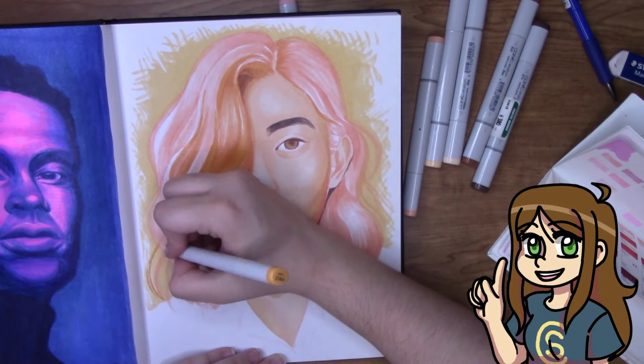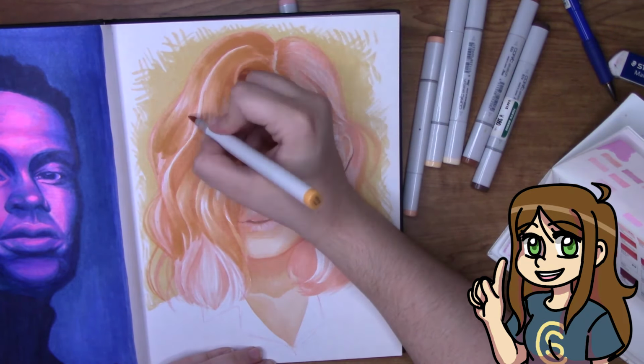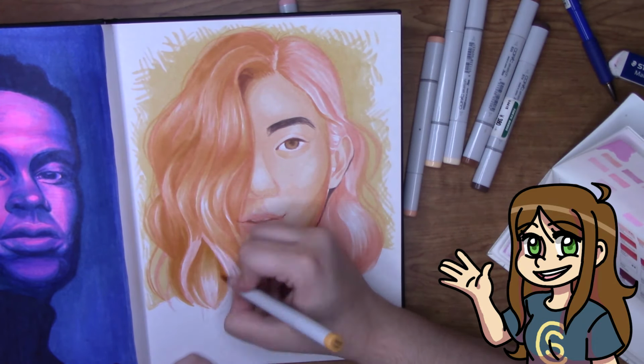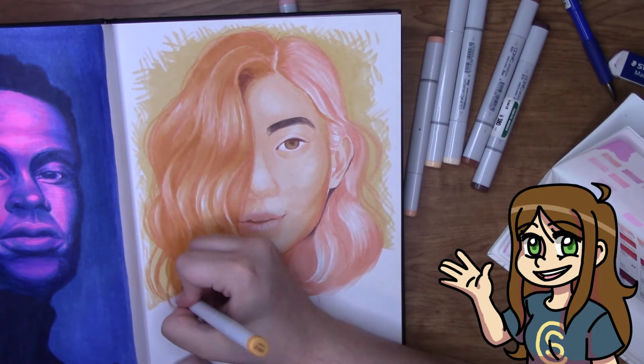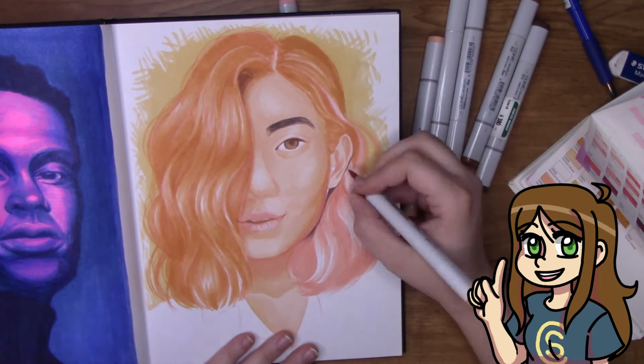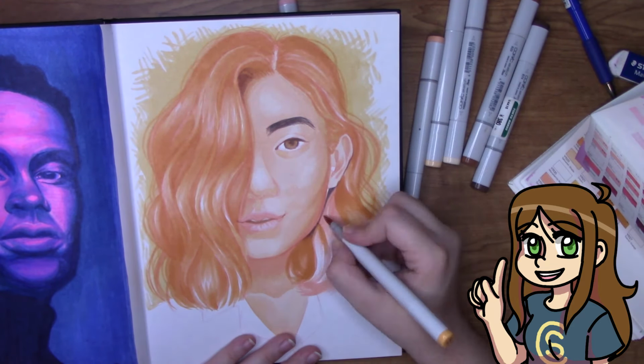This is usually where I go through and add lots of details with the colored pencil because I love getting into all those little strands and spending forever on them, but like I said, I really wanted to try to do this with Copics only. I think I got a little lost in the hair after a while, but once I started getting in there with darker and darker colors, it started to come together.